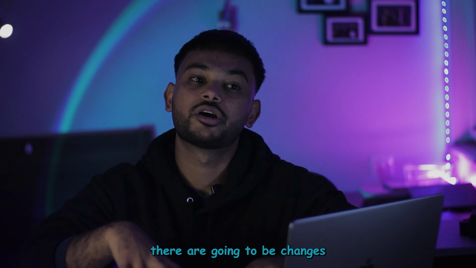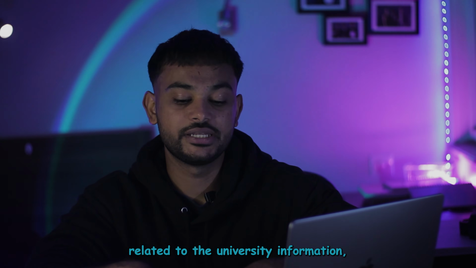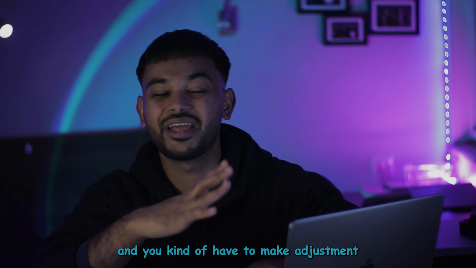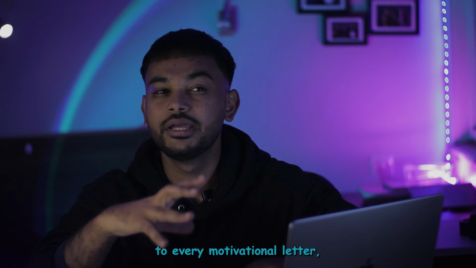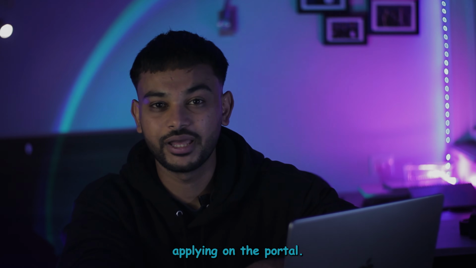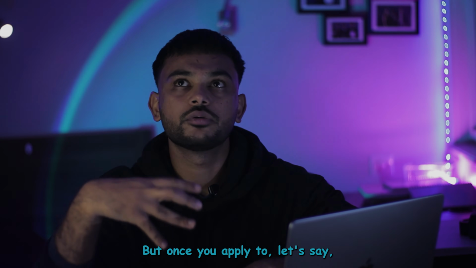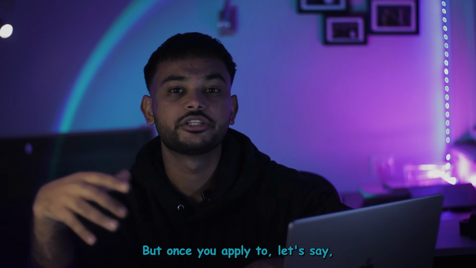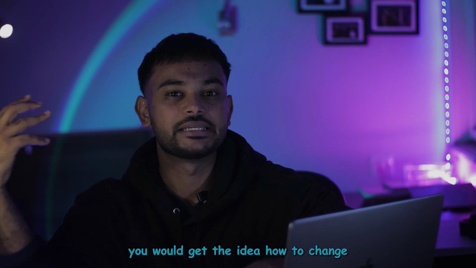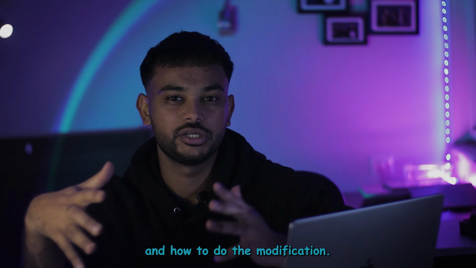Of course, there are going to be changes related to the university information, and you have to make adjustments to every motivation letter. You have to give 5 to 10 minutes to every motivation letter when you are applying on the portal. But once you apply to, let's say, 4 or 5 universities, you would get the idea of how to change and how to do the modification.